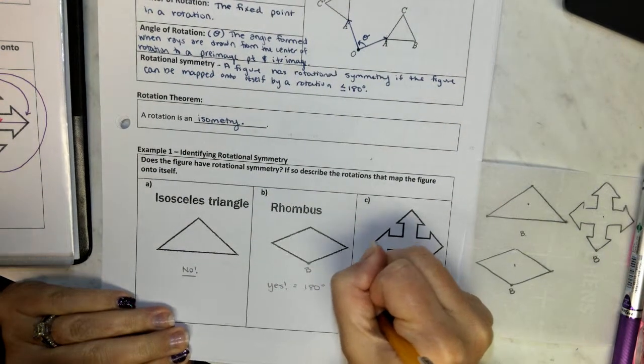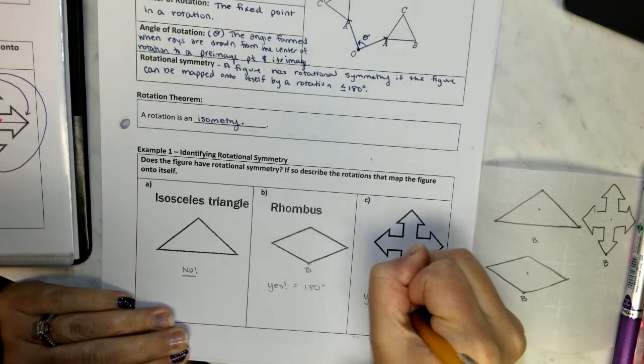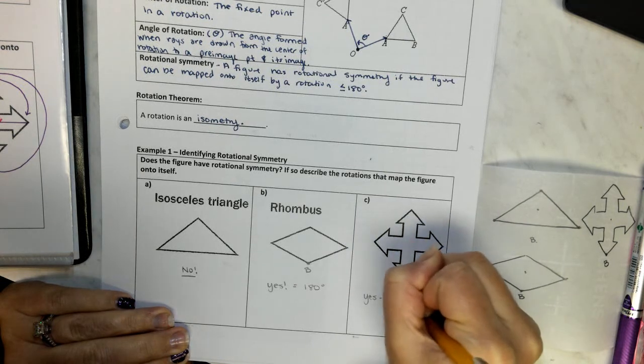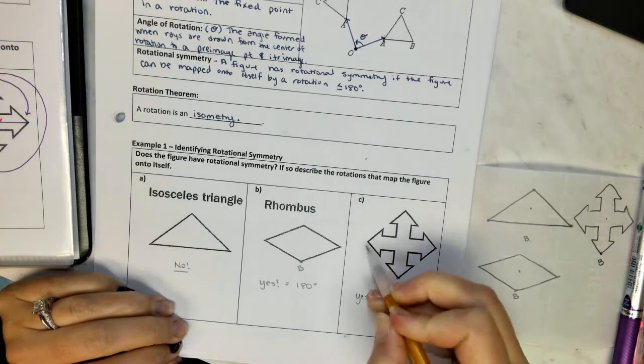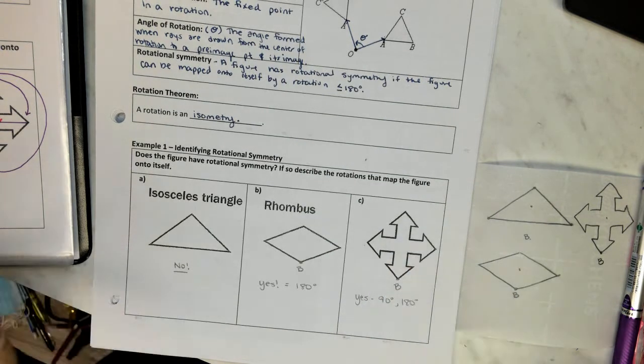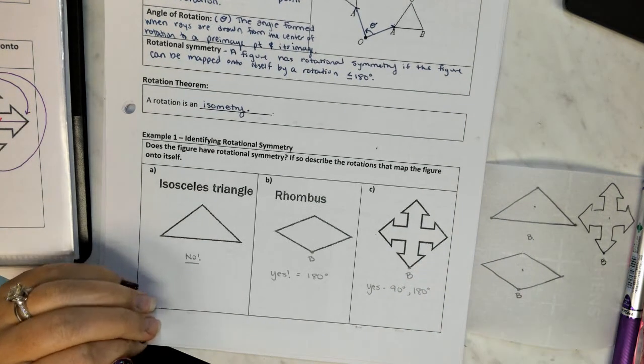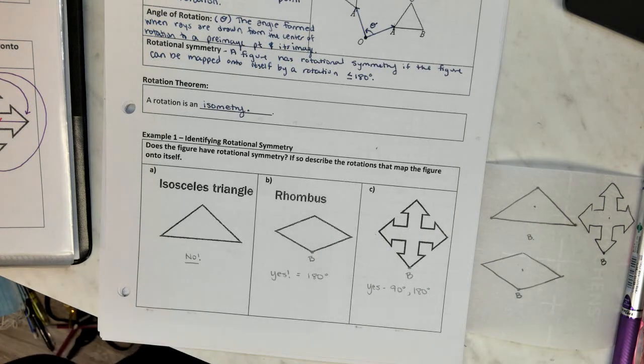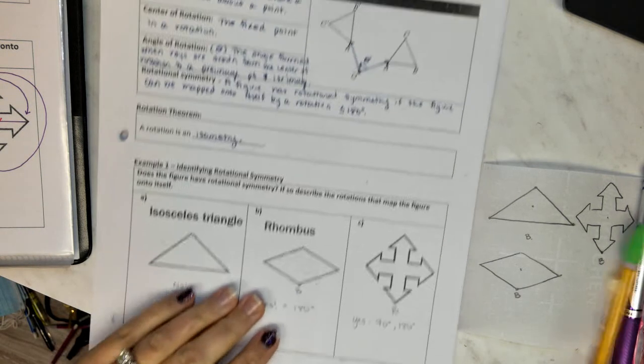So I had one at 90 degrees, and one at 180 degrees. I knew this was 90 because it was halfway in between 0 and 180. Okay. So those would be our two rotational symmetries. All right, let's flip this over.